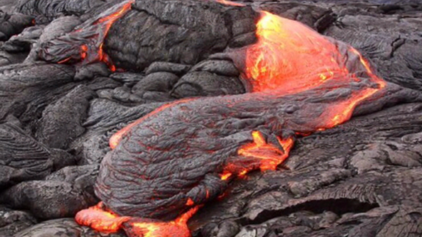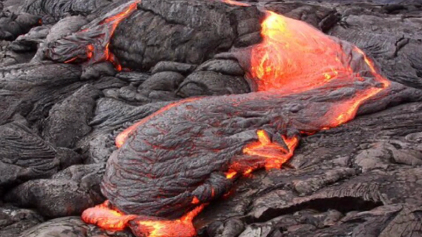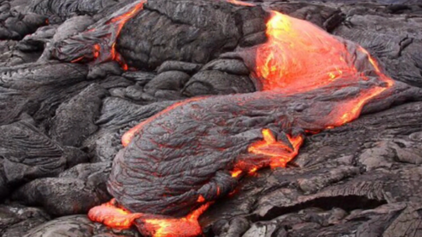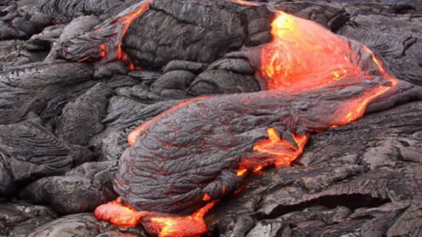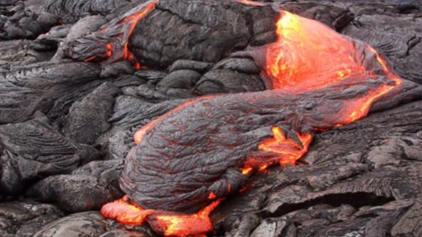So here we got some pictures of basalt lava. This is basalt lava flowing from a Hawaii volcano. This is pillow basalt. It happens when basalt lava erupts underwater and it forms these funky little round pillows.